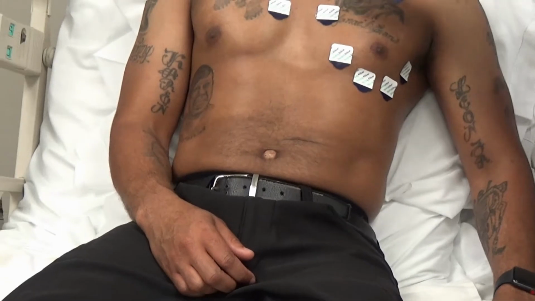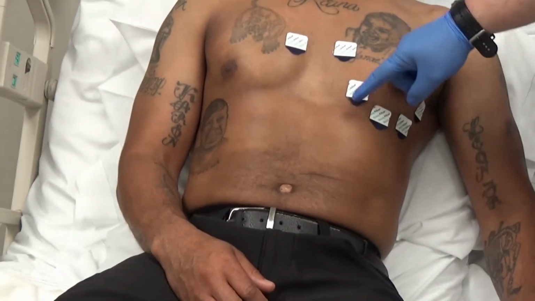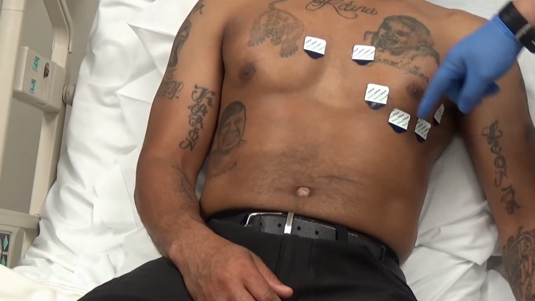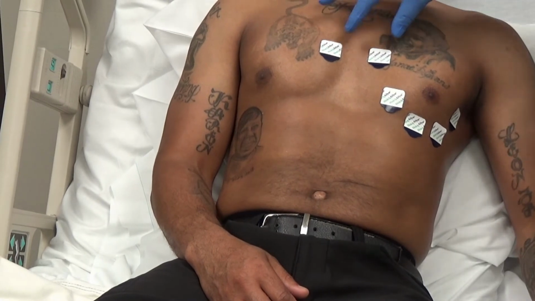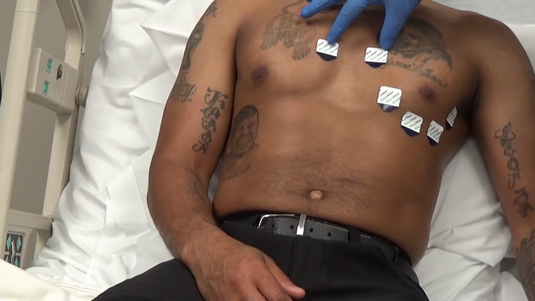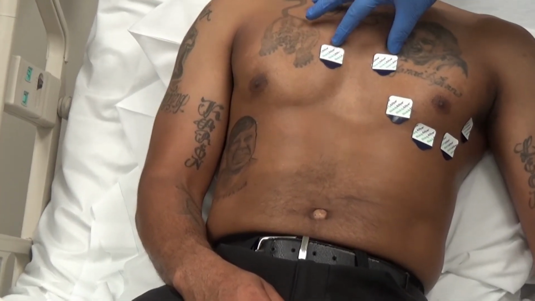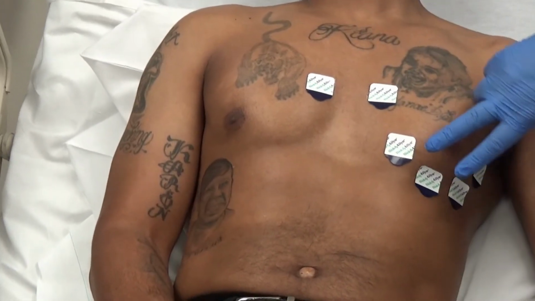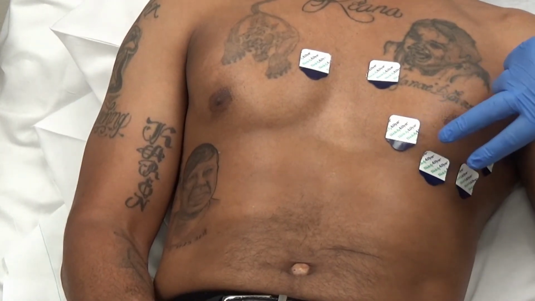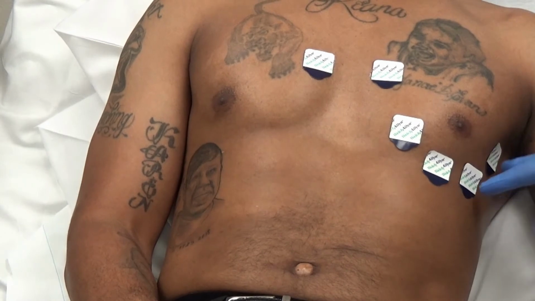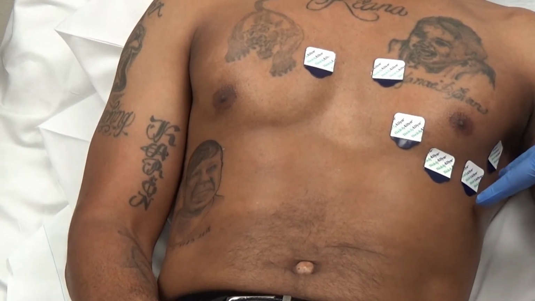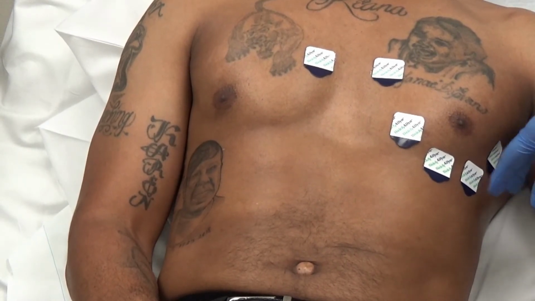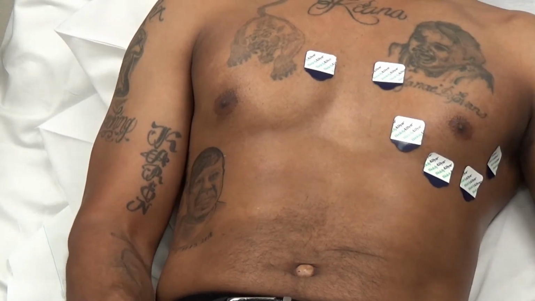If you notice here, basically what you're doing is putting EKG leads surrounding the heart. Your V1 and V2 are typically going to be monitoring your right atrium. Your V3 and 4 are going to be your interventricular septum, and your 5 and 6 are going to be more closely monitoring your left ventricle. So these would be your chest leads.